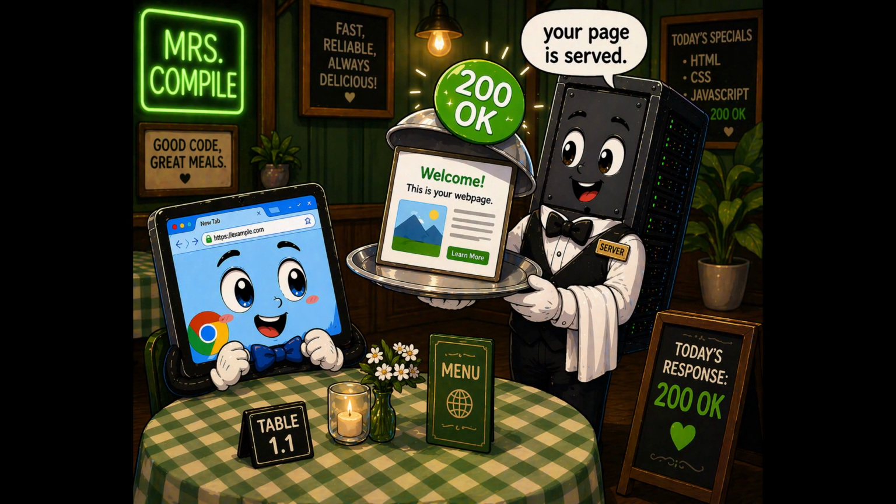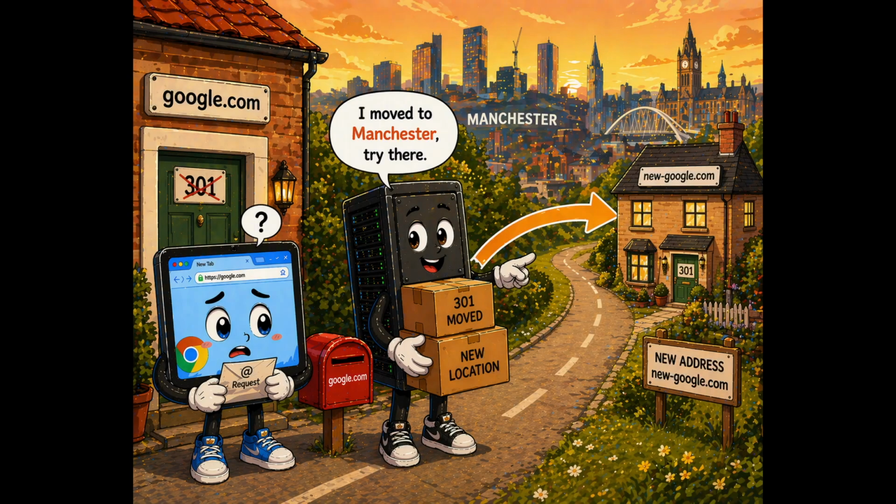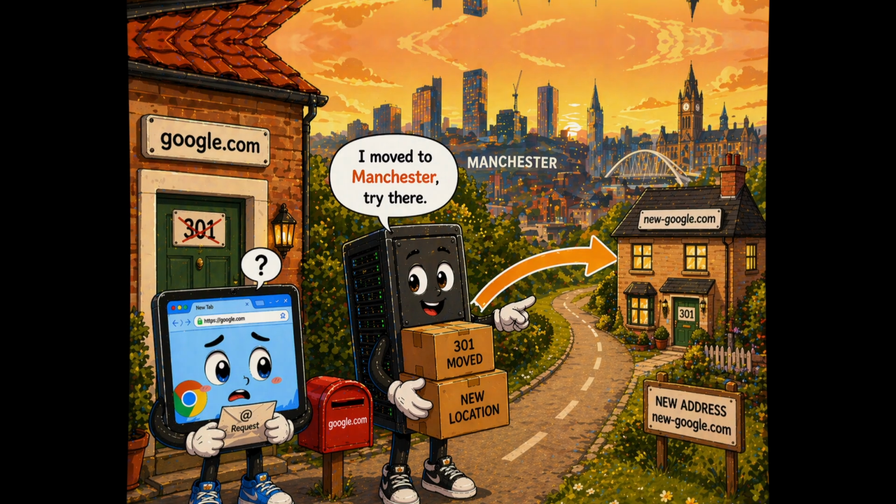200 means, okay, everything worked. Here's your page. This is the one you want to see. This is the "your food is ready" of the internet. 301 means moved permanently. The page has moved to a new address. The server is basically saying, I don't live here anymore, but here's my new address. Like when your mate moves to Manchester and keeps redirecting your post.